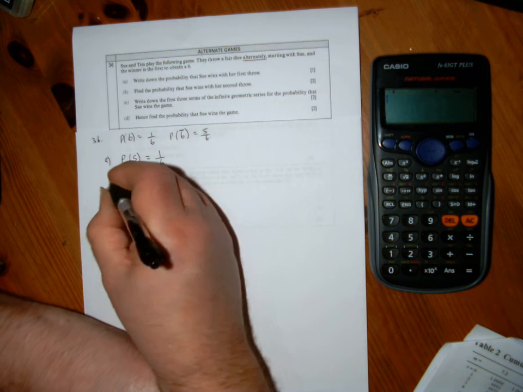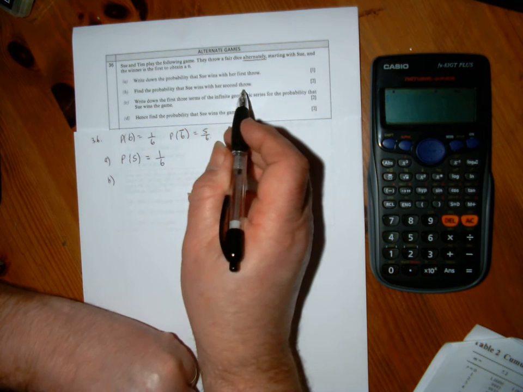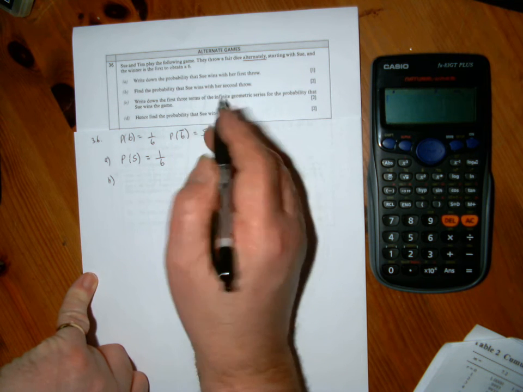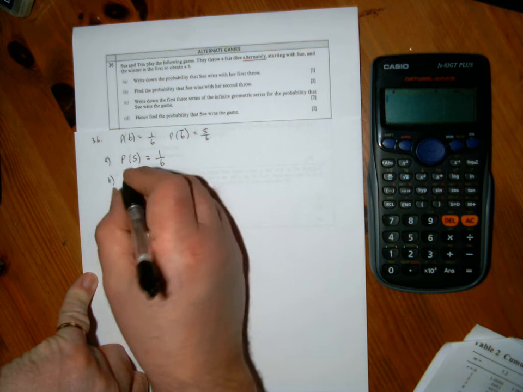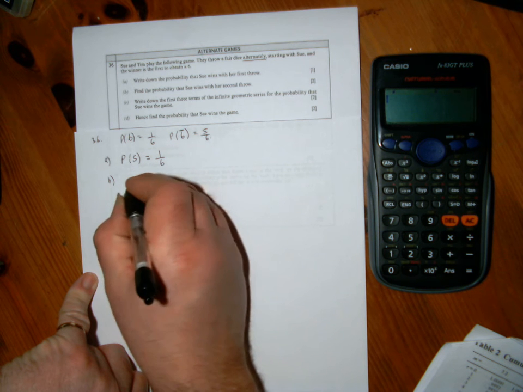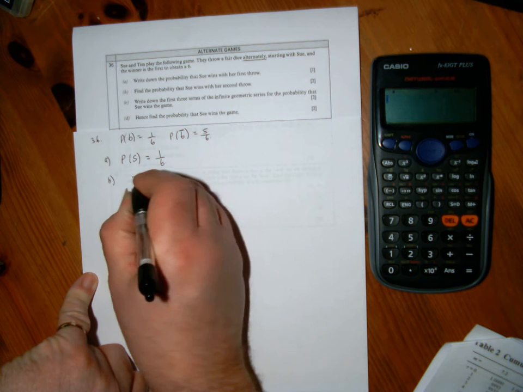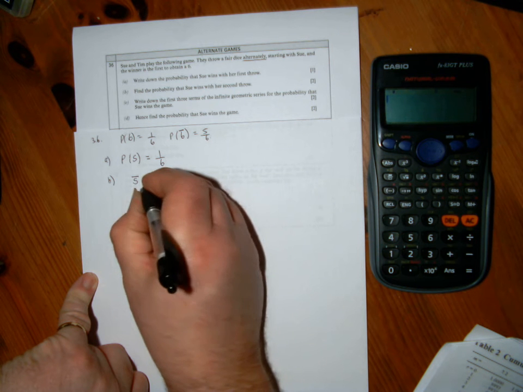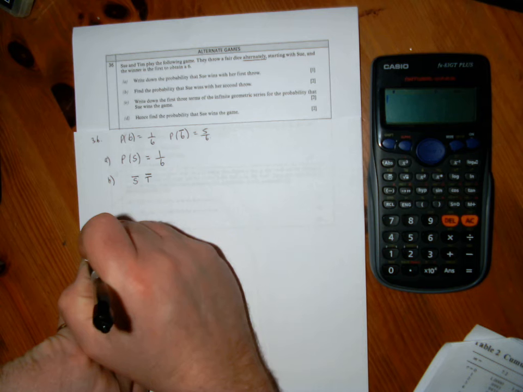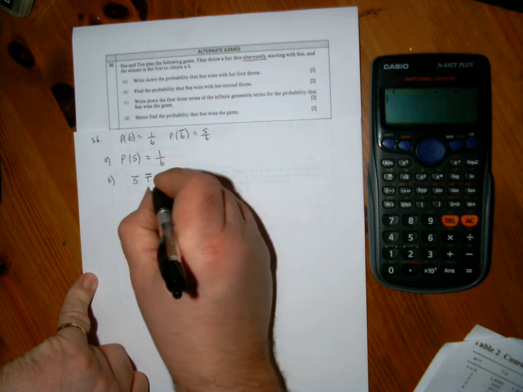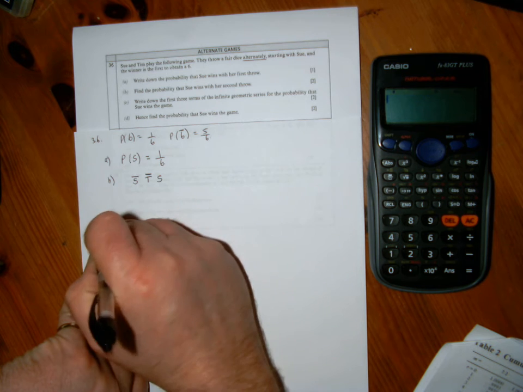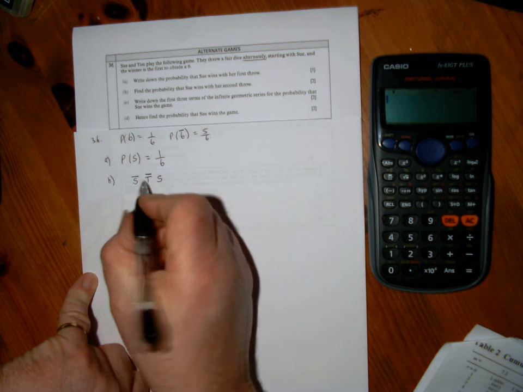And then for Sue to win on the second throw, what has to happen is that when she throws the first time, she doesn't get the 6. Then Tim throws, and Tim doesn't throw a 6. And then Sue throws the second time, and she does get the 6. So that's the sequence that has to happen.